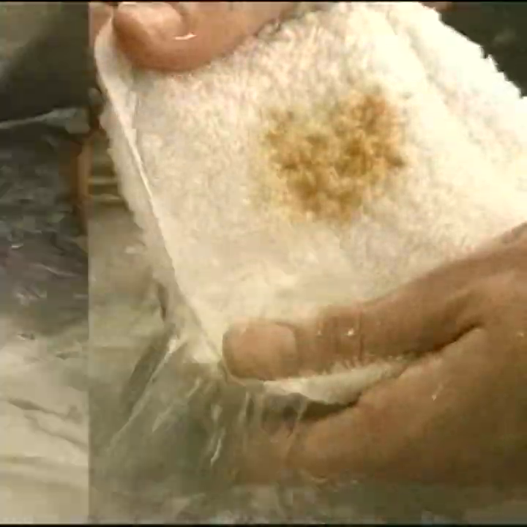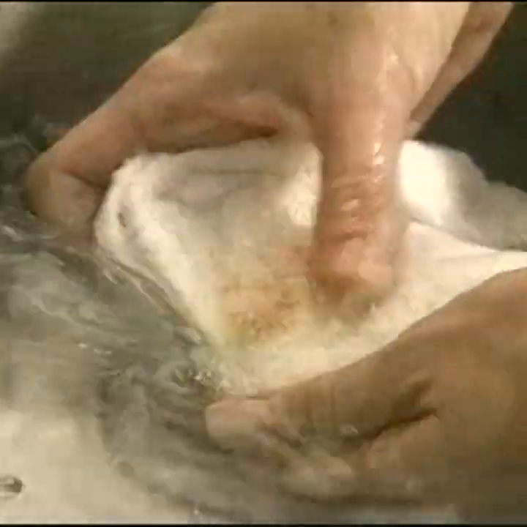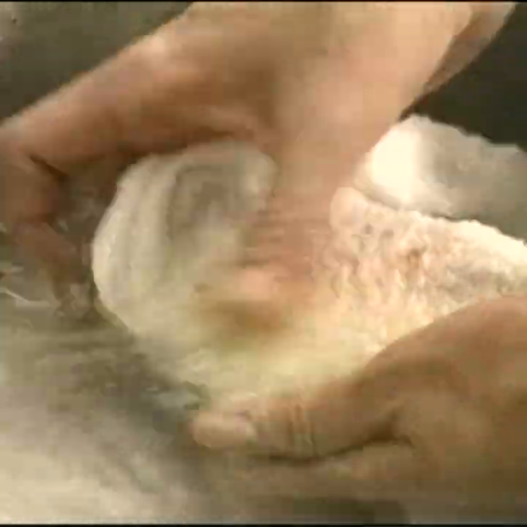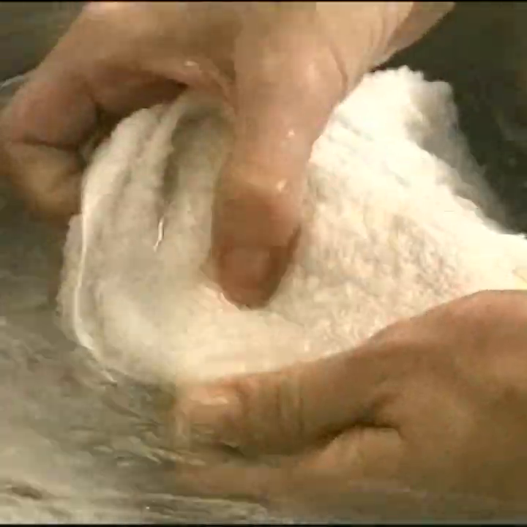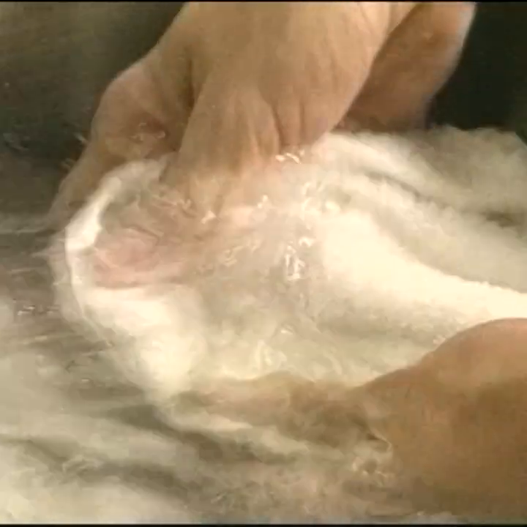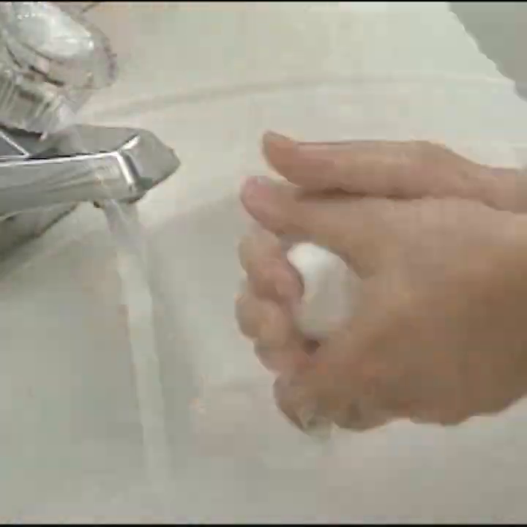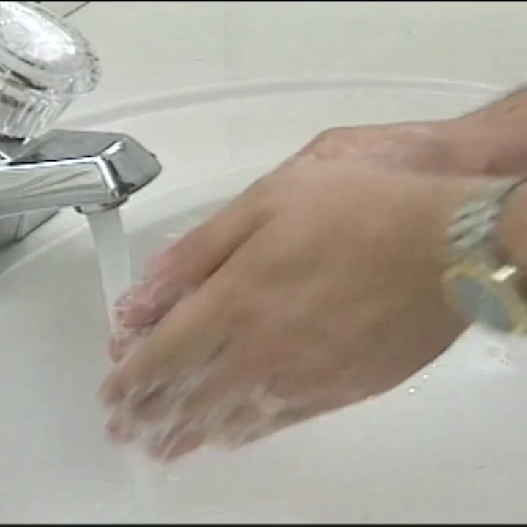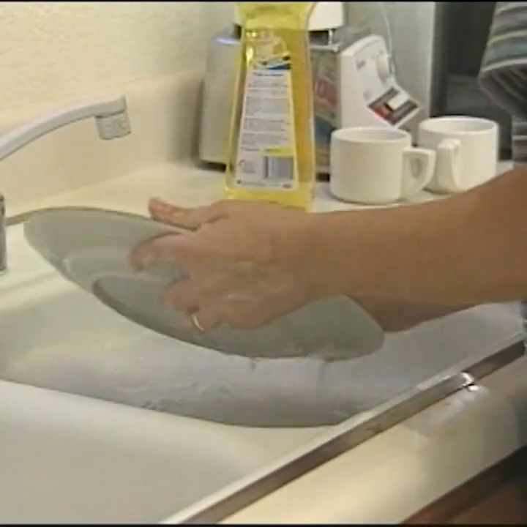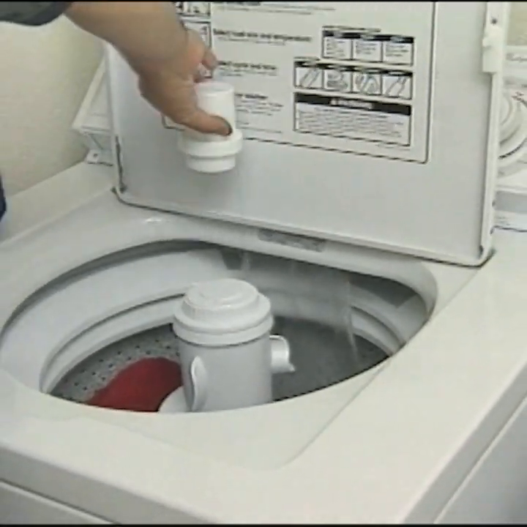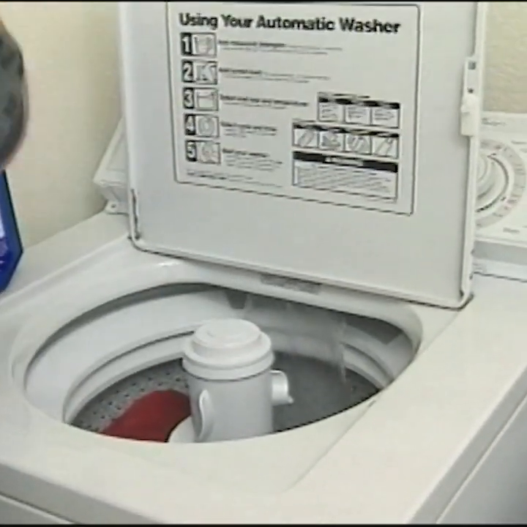These smaller particles, once broken down, are easily removed from the dirty surface. This action is enhanced by using some form of agitation, such as rubbing your hands together, or using a sponge, or using mechanical agitation, such as a washing machine.